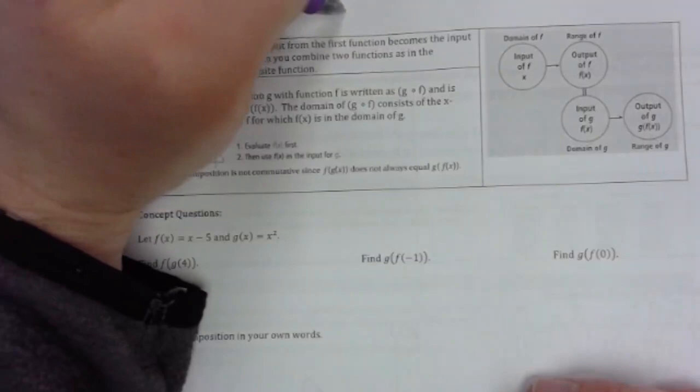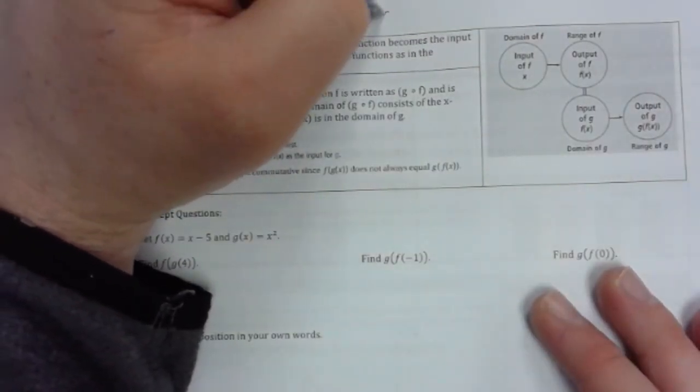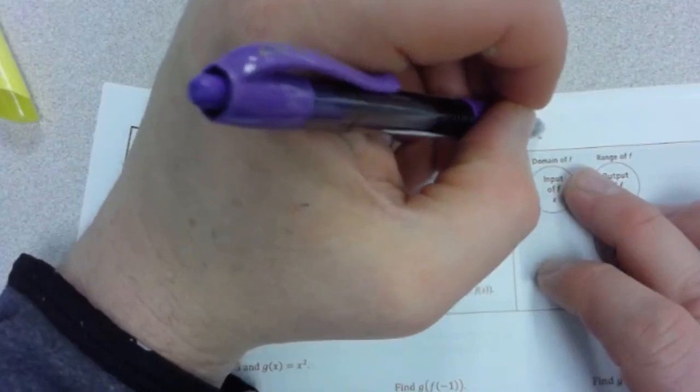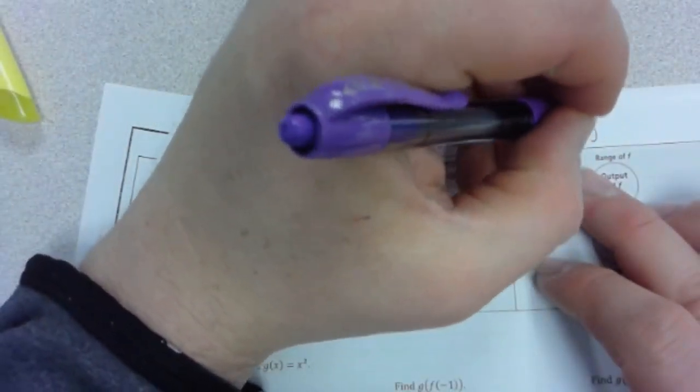Like earlier, we saw two different ways to write even an addition function. There are two different ways to write a composition as well.